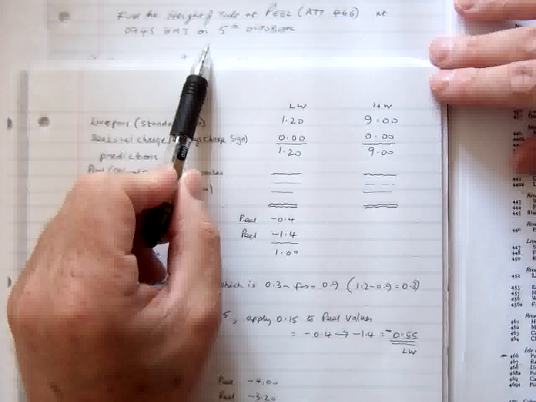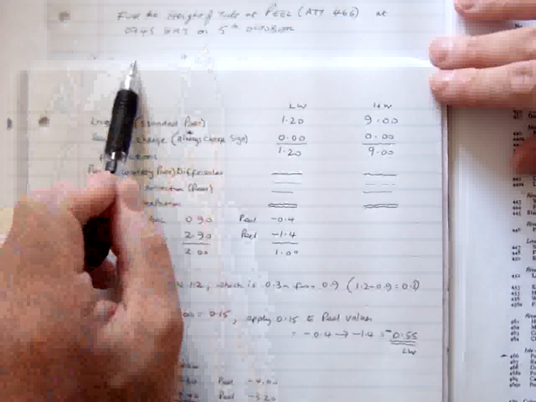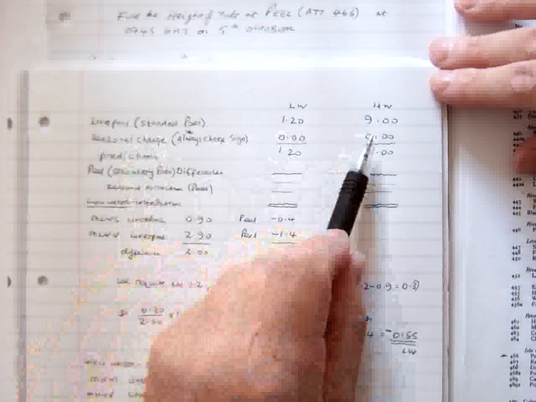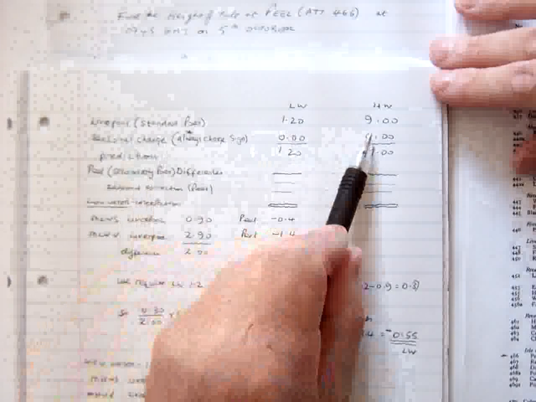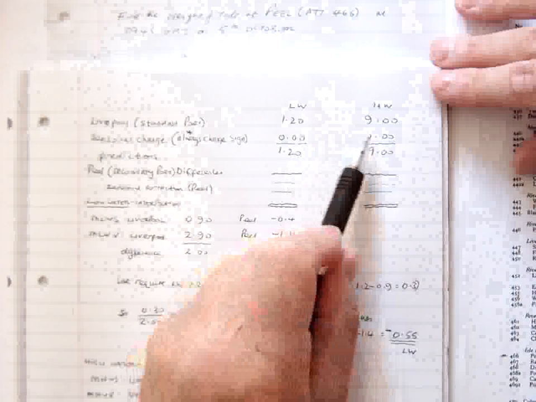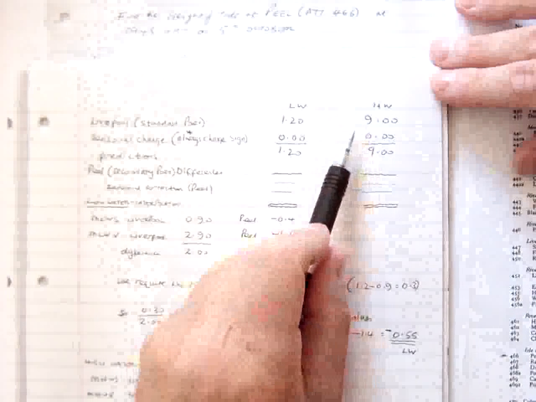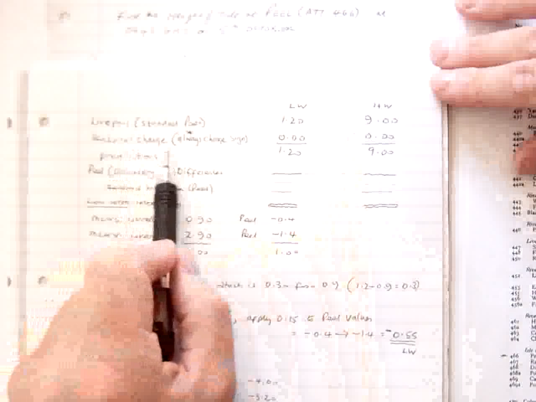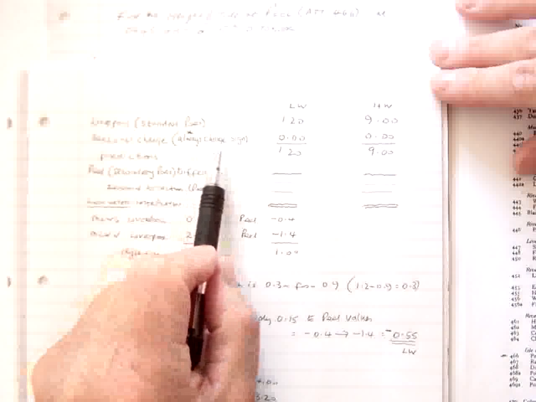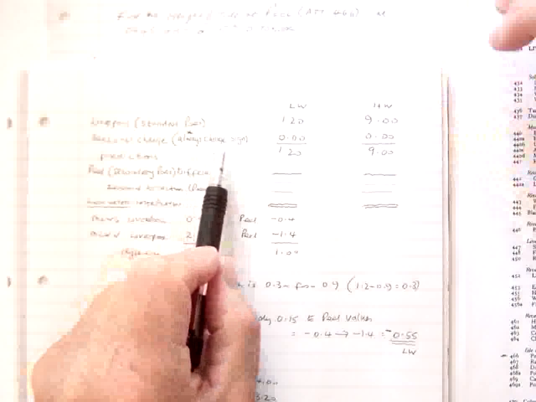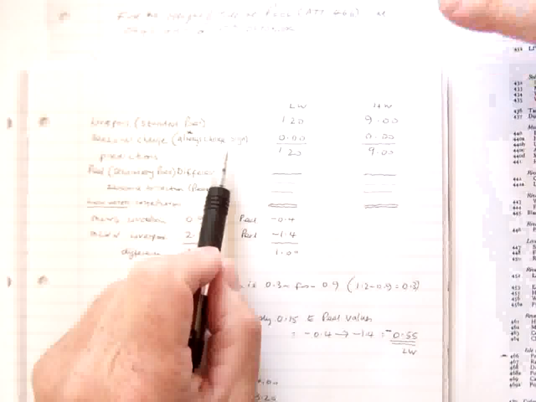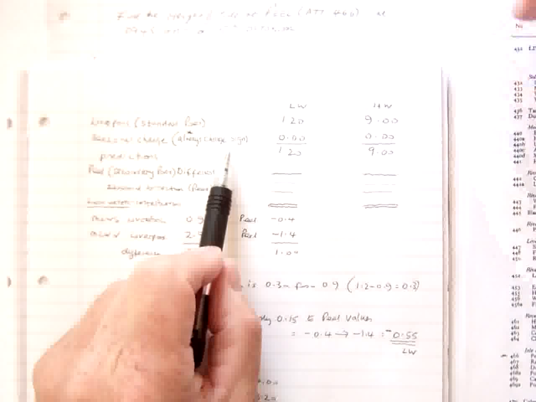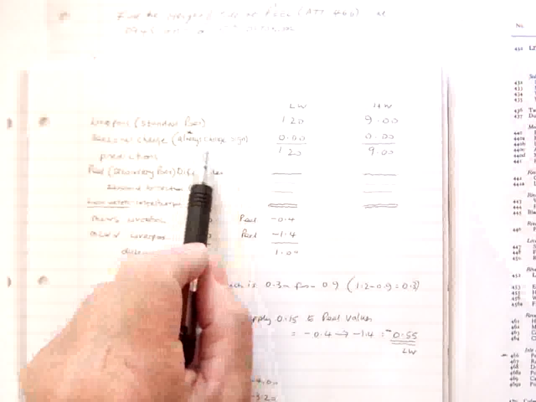On the 5th of October, 07:45 GMT is the time we require. We looked up the heights of low water and high water for Liverpool, and we got 1.2 and 9.0. So that's low water and high water at Liverpool on the 5th of October. The first correction we need to apply is what's known as the seasonal change. Now, the seasonal change has already been allowed for in the tables for the standard ports, so whatever value you get from the tables, you need to change the sign.